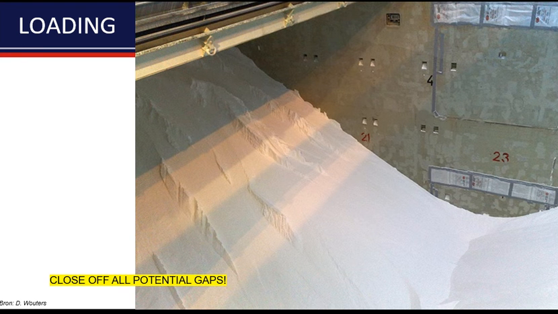Besides the bilge wells, there are other gaps to be closed, to be sealed. Here you see an example. This is actually salt, but for grain it would be the same. This ship is equipped with side doors. It's a ship from Splitthoff, but you see here they cover the gaps of the door with container tape and some plastic, dunnage.